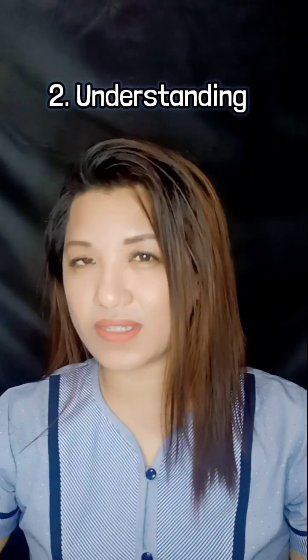Another one is understanding. This level involves comprehending the meaning of information, such as explaining concepts and interpreting data. So in the first level, remembering, as I already mentioned, you are not asking the student to explain, right? There are no complex cognitive processes that they need to undergo. Kailangan na nilang alalahanin kung ano yung tinatanong mo, specifically from that test question or that test item.